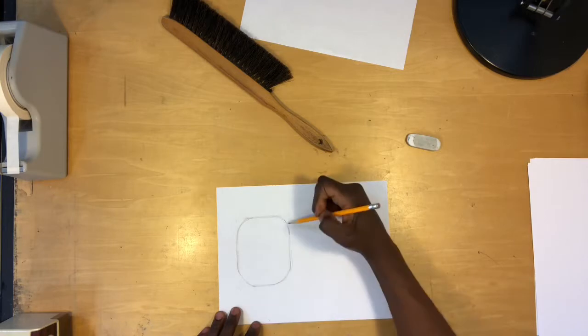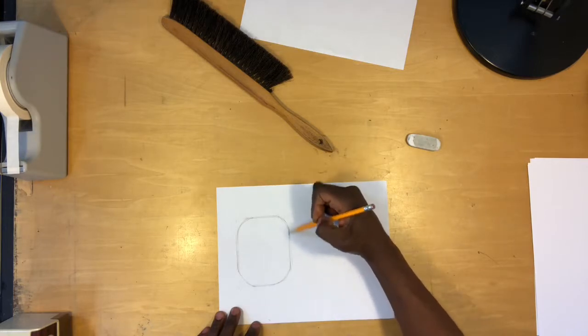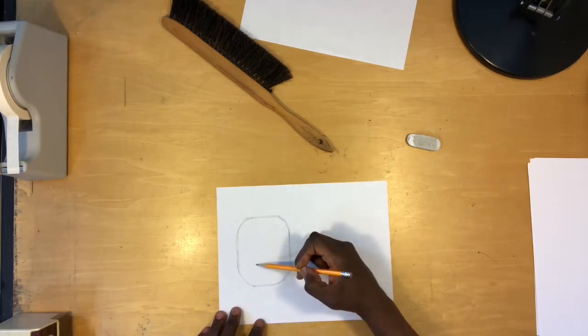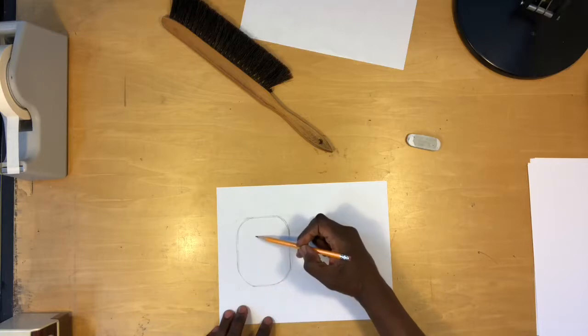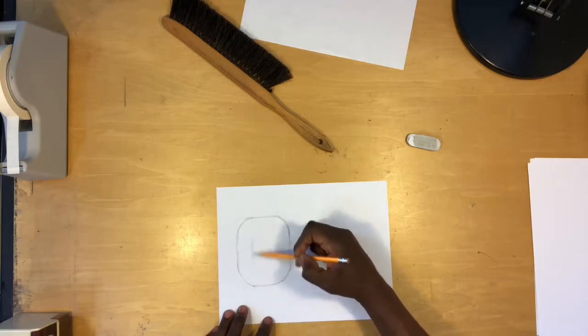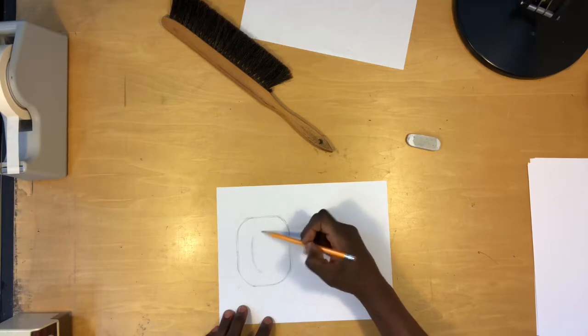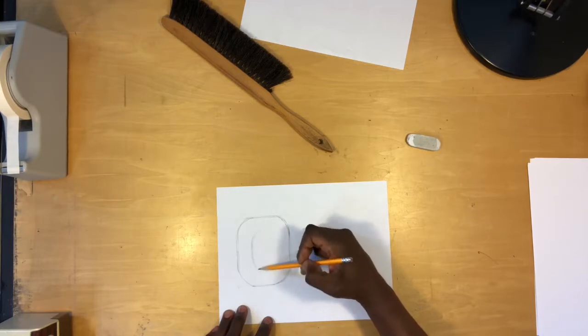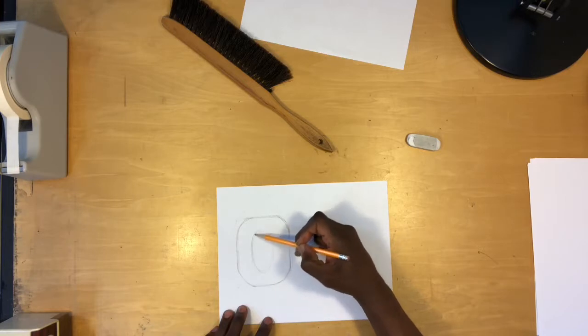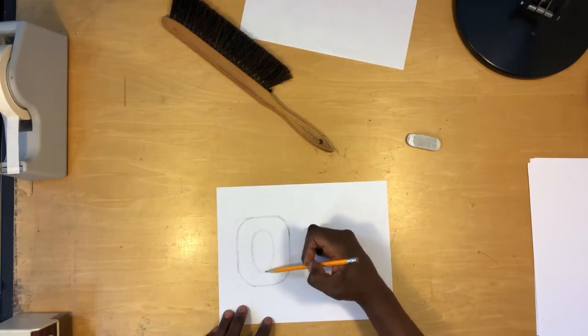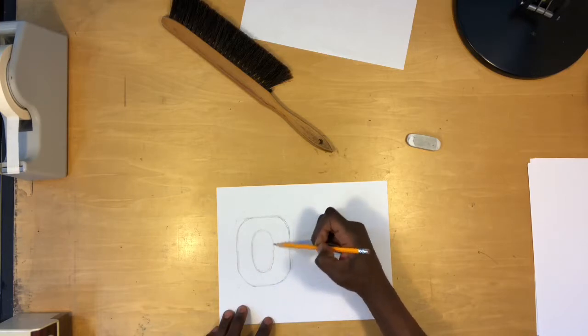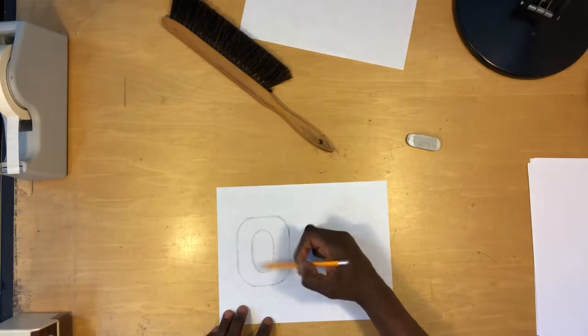And now what we can do is go ahead and draw either a rectangle or a circle in the middle, or actually more of an oval. So if we wanted to do an oval, which probably we should because it would make it more consistent with the other letters that we've done so far.